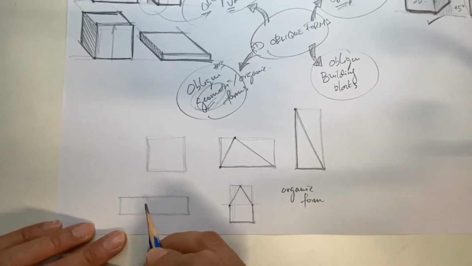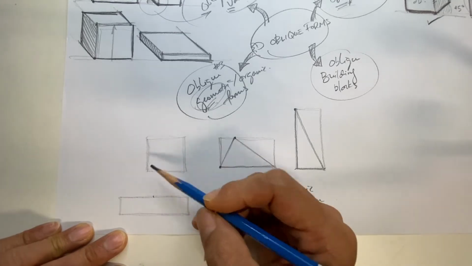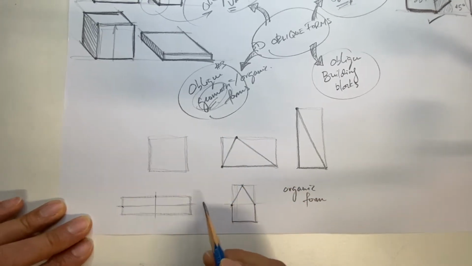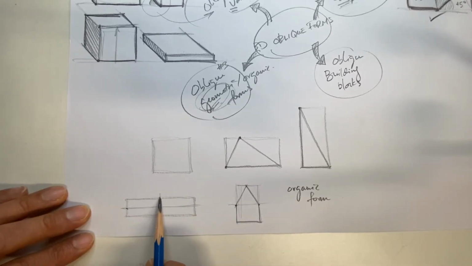Okay, maybe I'll make it an oval. We'll pick the middle here, we'll pick the middle there, and now I will sketch in an oval on the left, and I'll sketch in an oval on the right.